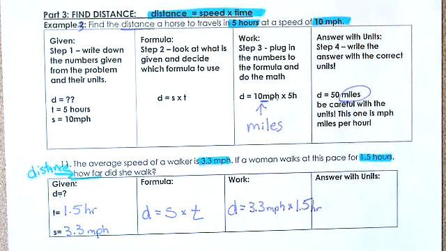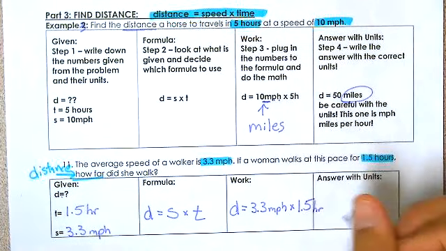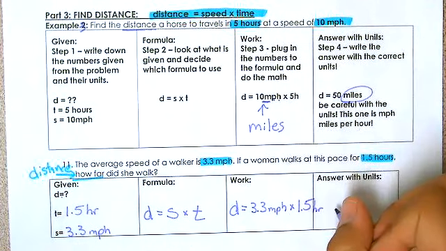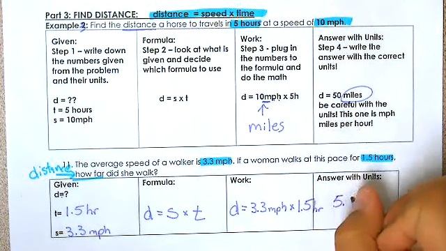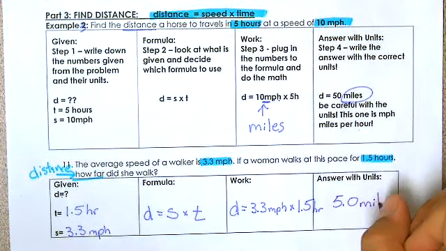Put that in your calculator. 3.3 times 1.5 will give you 4.95, or we can round that up to 5.0, and this is looking for distance, so it's going to be miles again.